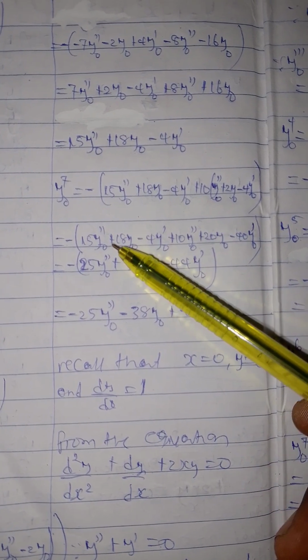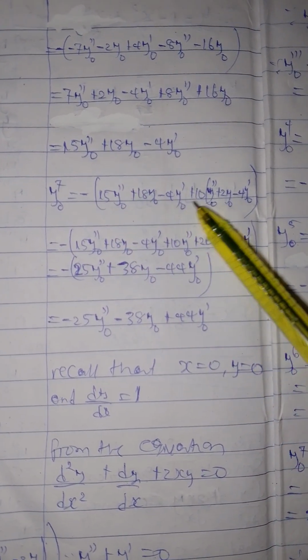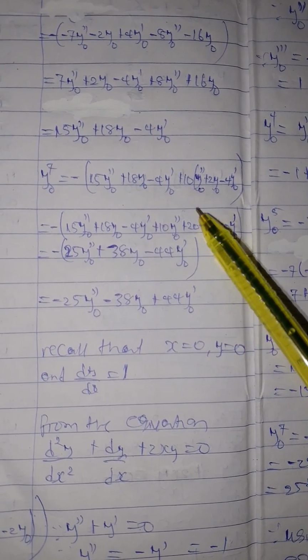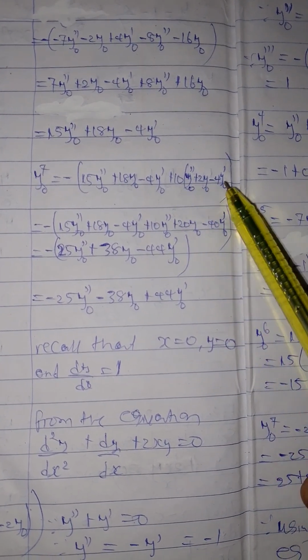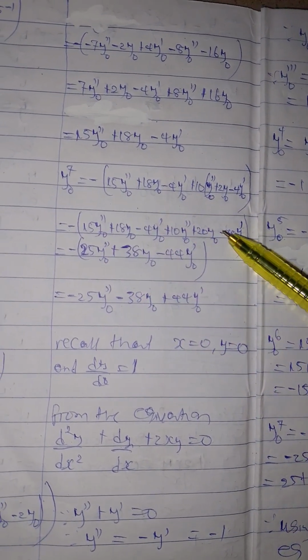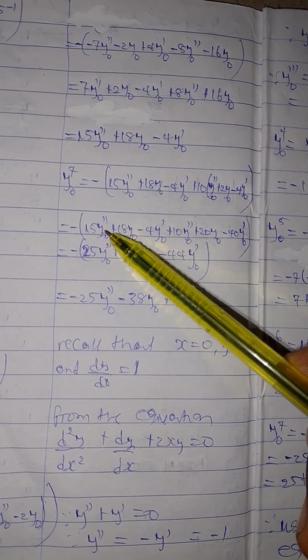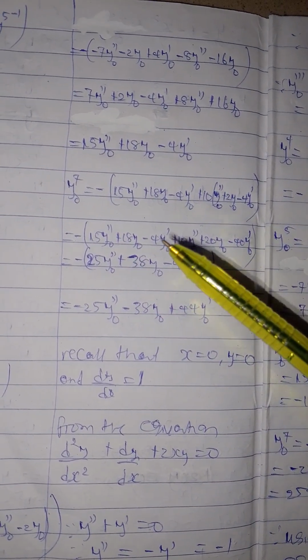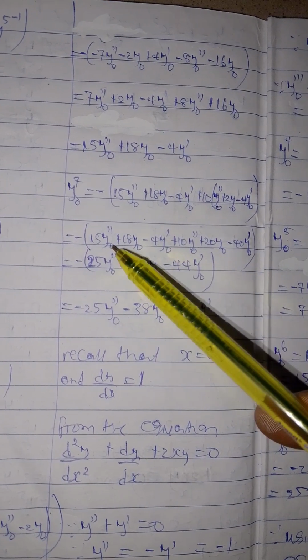So therefore it equals now minus bracket 15 this. Now if you multiply everything, open this bracket, that will give you what? 10y prime naught plus 10 times 2 is 20y naught. 10 times 4 give you what? 40y prime naught. So if you open this bracket here, that will give you what? This. But before you do it, first collect like terms here.